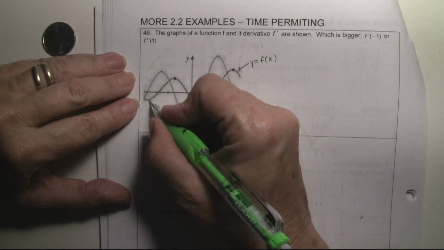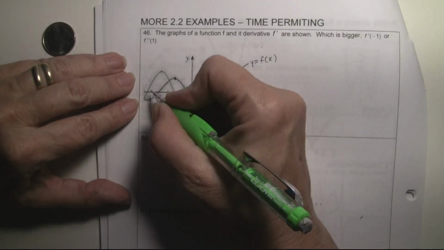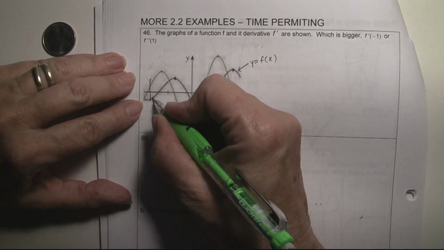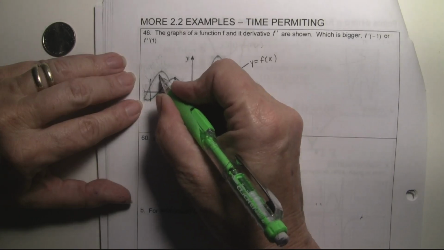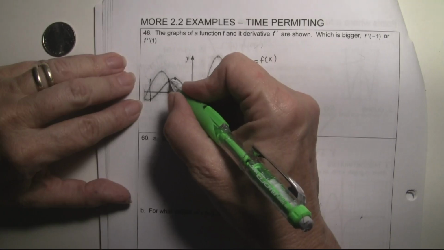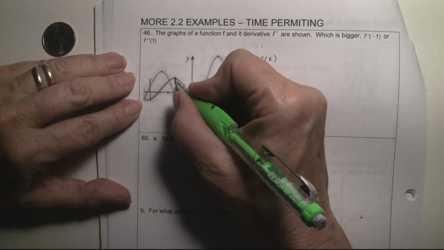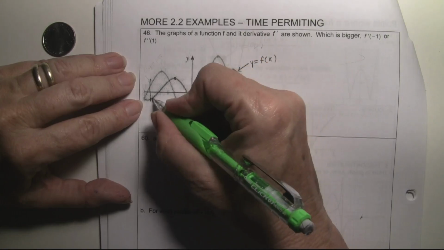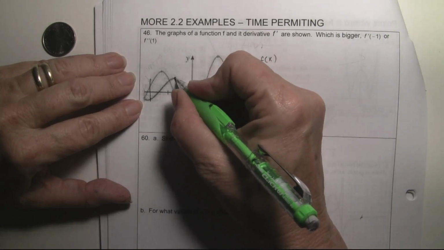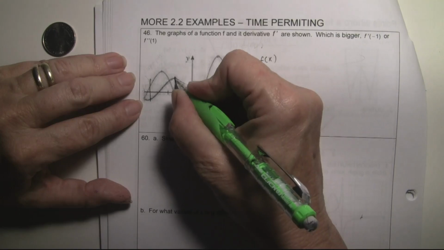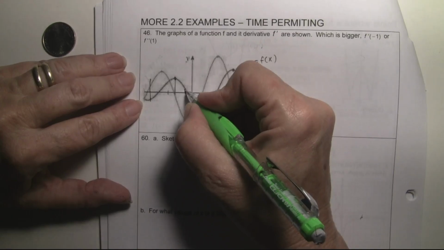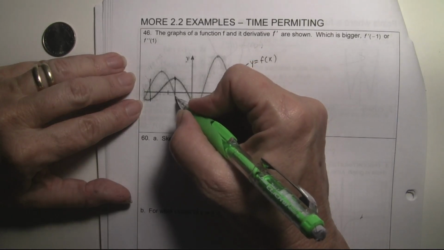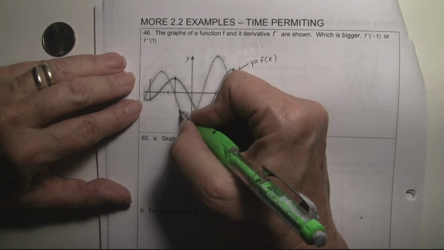Okay, from somewhere right here onward, this is going uphill, which would mean this would need to be above the x-axis. And notice that it is all the way to here, right? So uphill all the way to here. Then it goes downhill, which means its slope is negative, so the derivative should be below the x-axis, and you notice that it is.